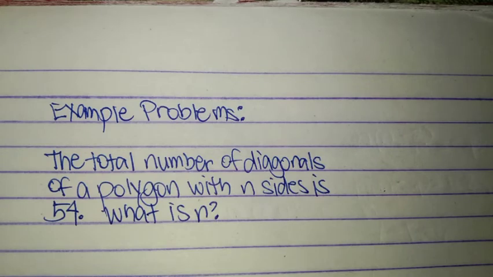So here is another example problem. But this time, we are looking for the number of sides. Here is the problem. The total number of diagonals of a polygon with n sides is 54. What is n? All we have to do is to equate 54 into the formula for the total number of diagonals.